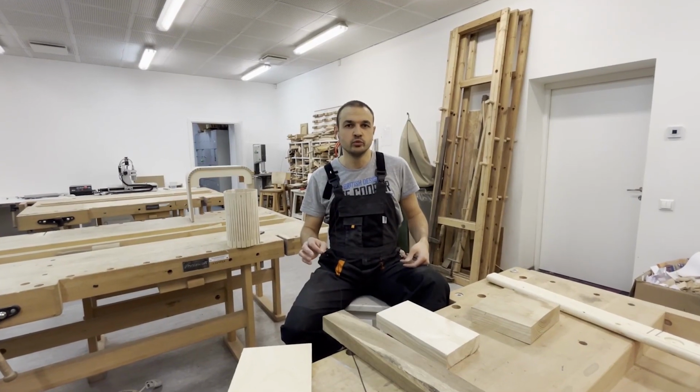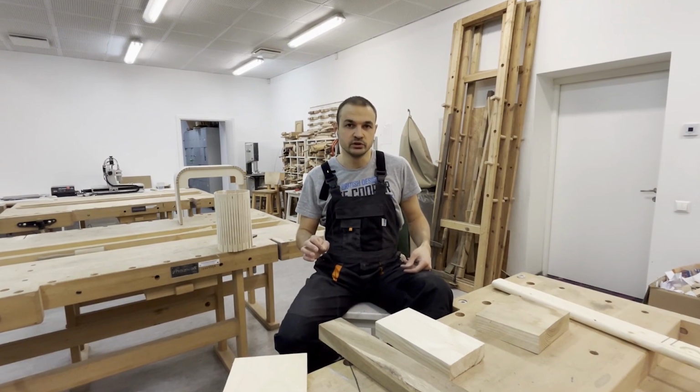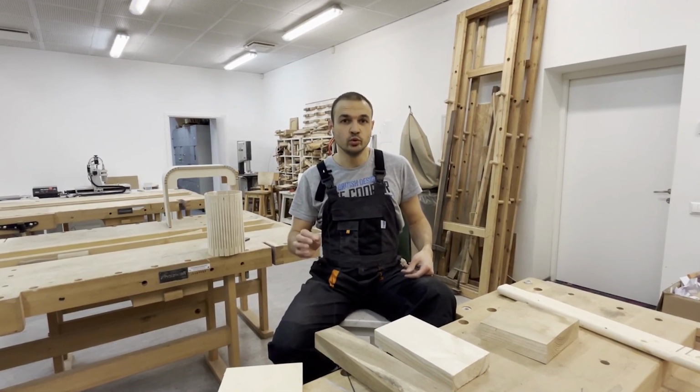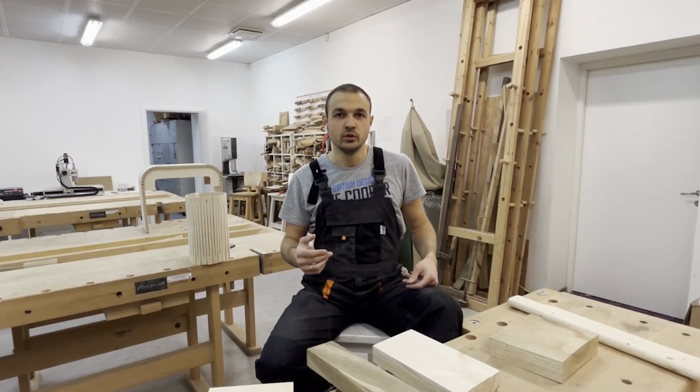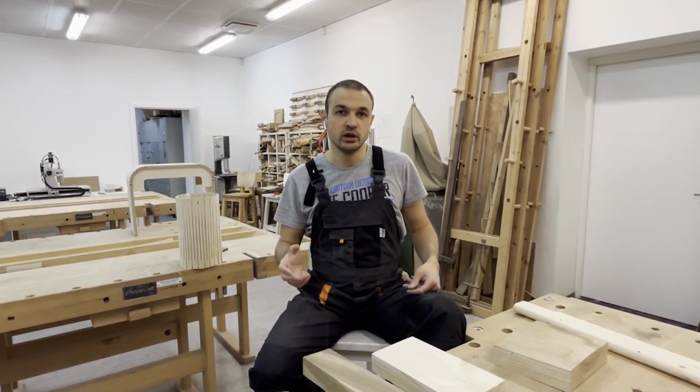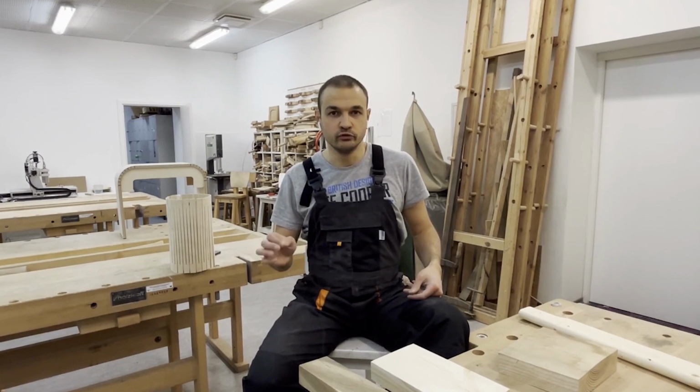The hardness of wood is an important parameter, but how to understand what wood to use in different projects? Personally, when I talk about softwood, I am talking about pine or fir, which are the most common wood you can find and usually the most affordable.